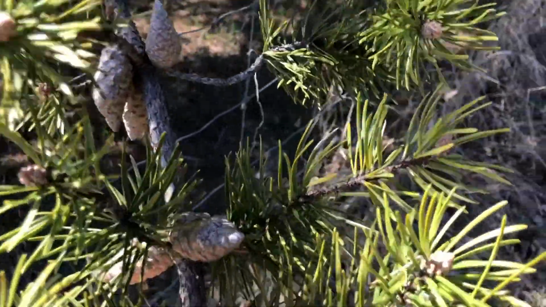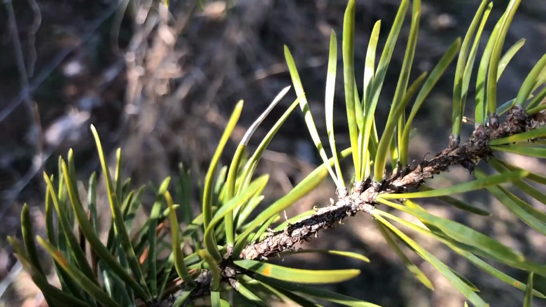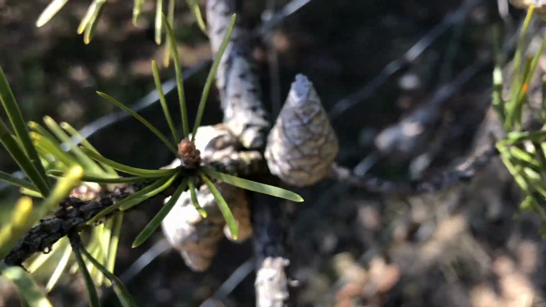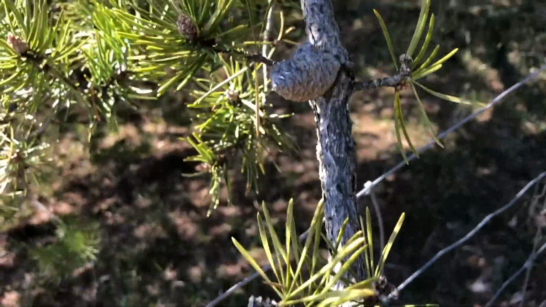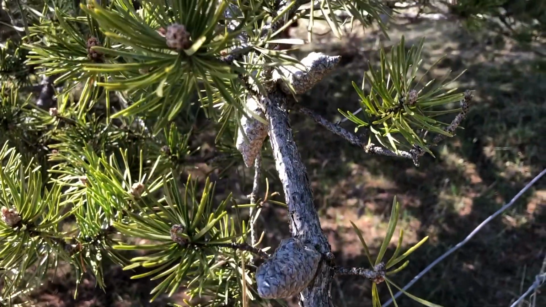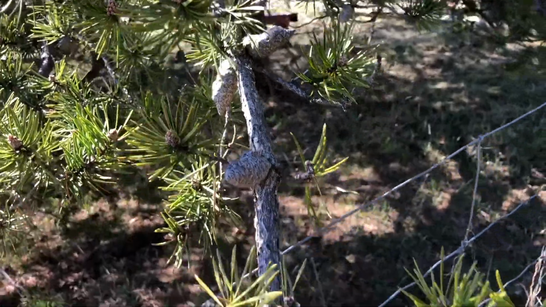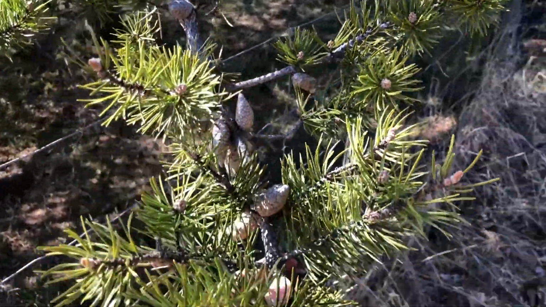So the biggest ID feature I find with the jack pine though is the cones. You'll see them twisting all around the tree throughout, and they've actually probably been on there for a long time. The reason why is because they're serotinous cones, so they only open up if there's mass heat or fire.